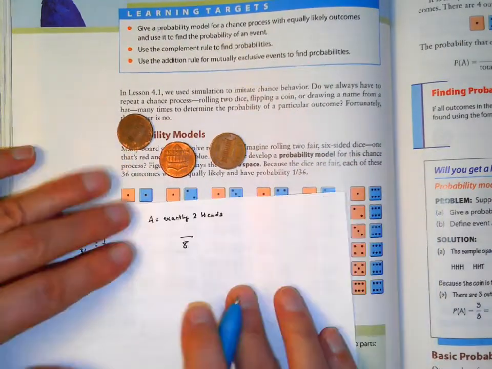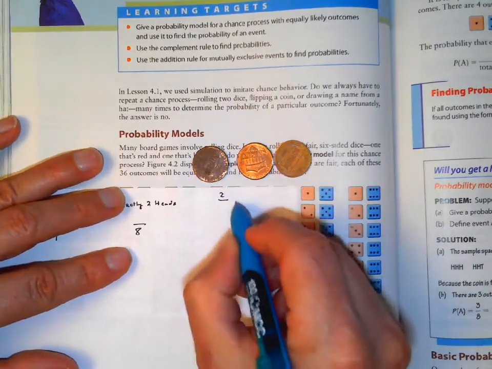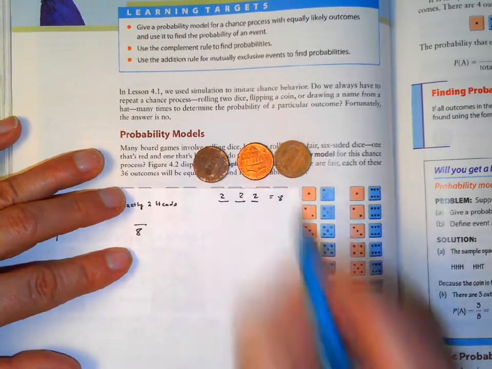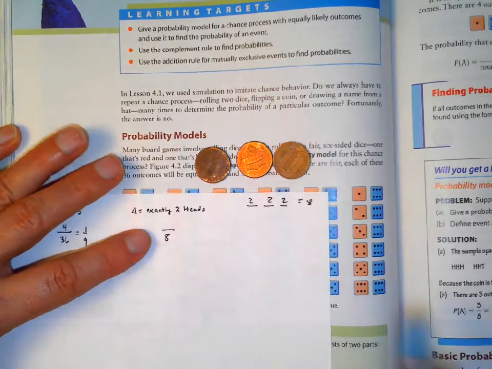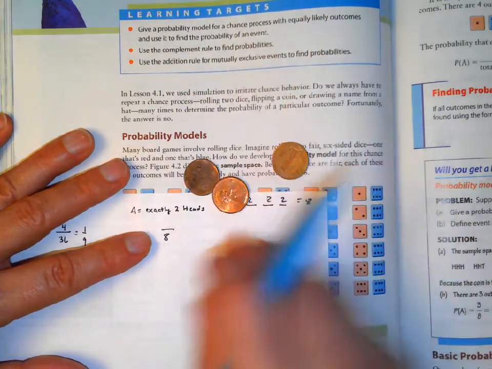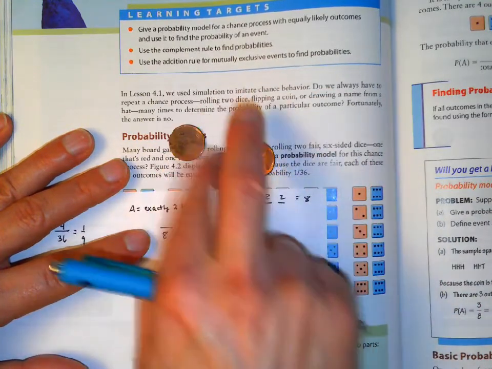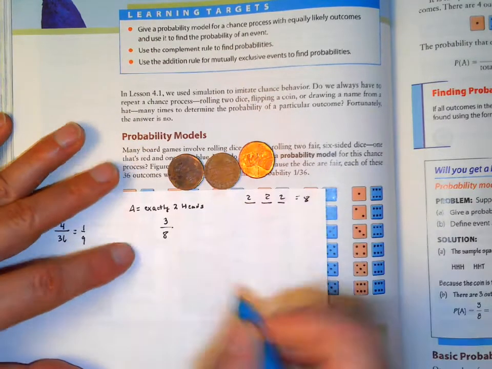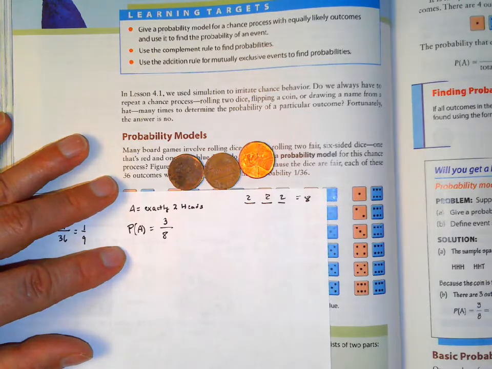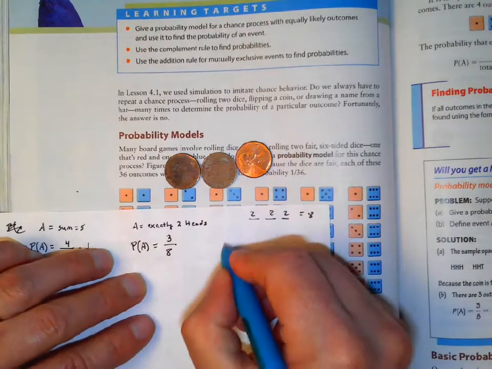Okay, and you can think of it this way. The first one, there are 2 outcomes: heads or tails. Heads or tails, heads or tails. 2 times 2 times 2 is 8. So there would be 8 different outcomes. How many of them would be exactly 2 heads? So I could have 2 heads there, I could have 2 heads there, I could have 2 heads there. So we'd have 3 different outcomes. So the probability of A would be 3 out of 8.